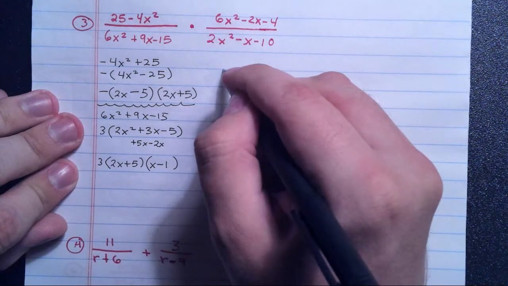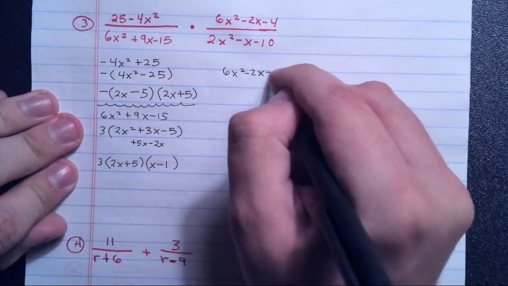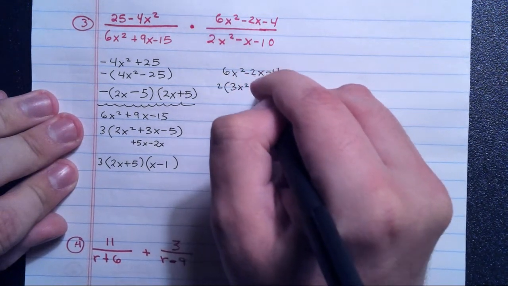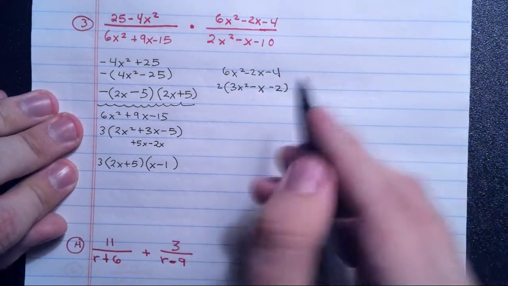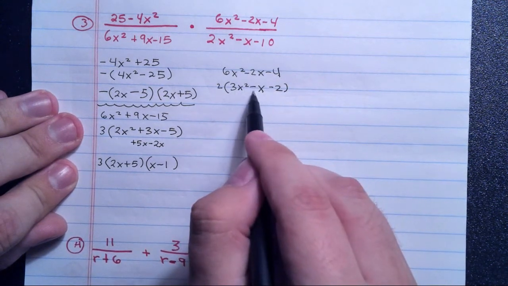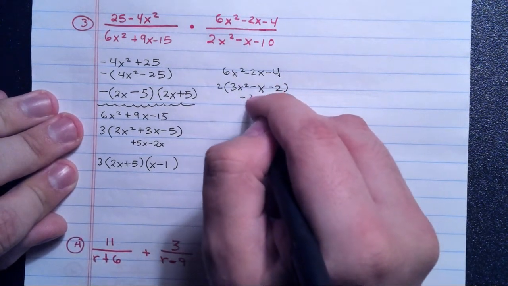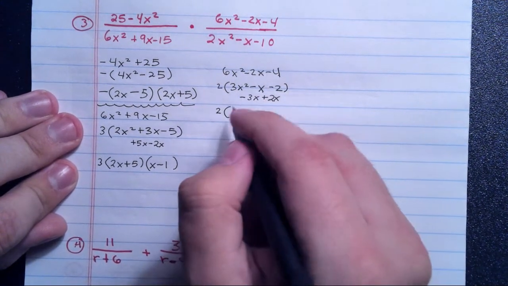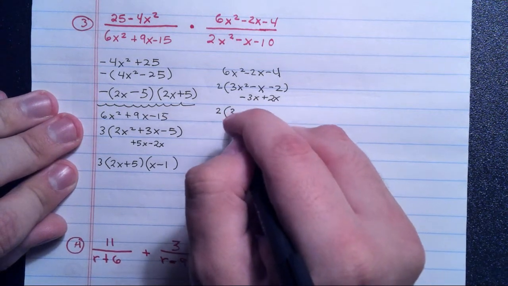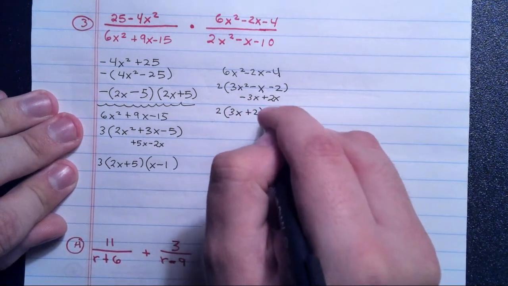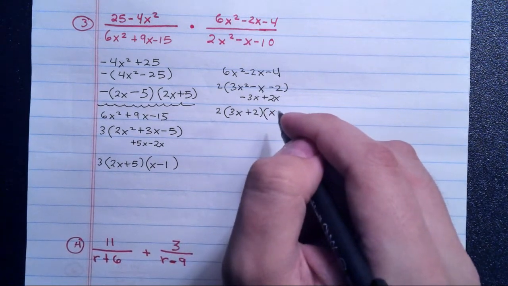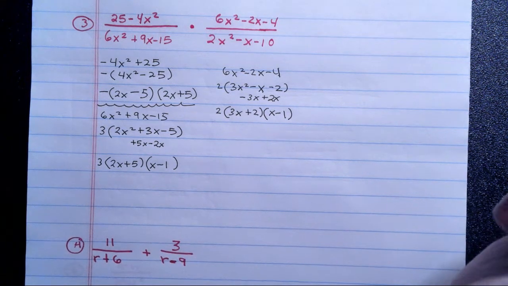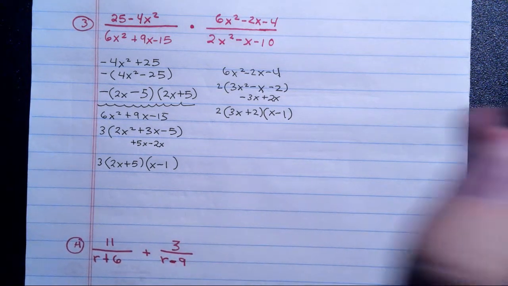Got two more things to factor here. 6x squared minus 2x minus 4 has a greatest common factor of 2, so we'll start with that. And then I need factors of negative 6 that add to negative 1. The factors of negative 6 that add to negative 1 are negative 3 and positive 2. So again, when I factor this, what you should end up with is 3x plus 2 and x minus 1. Yep, just double checking that.